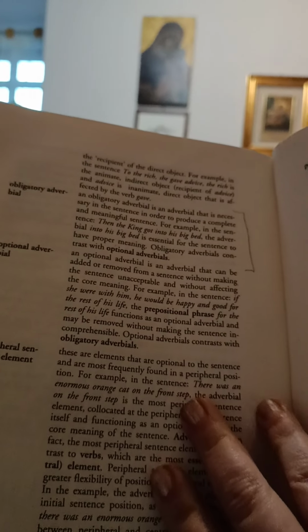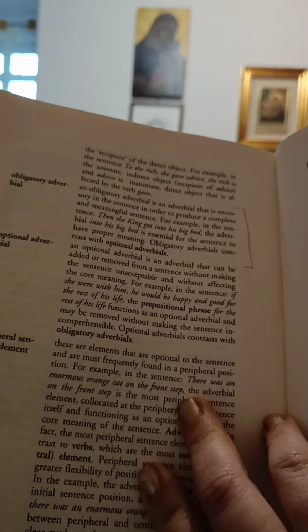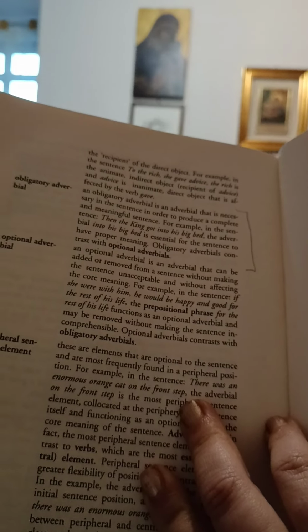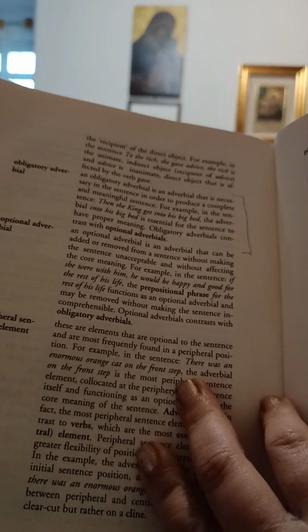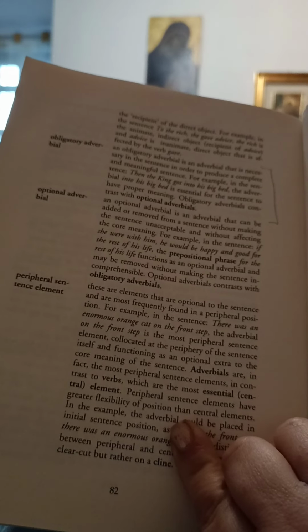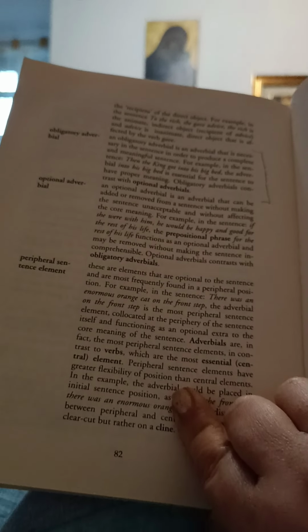Optional adverbial is an adverbial that can be added or removed from a sentence without making the sentence unacceptable. For example, "He would be happy and good for the rest of his life." The prepositional phrase "for the rest of his life" functions as an optional adverbial and may be removed without making the sentence incomprehensible. Optional adverbials contrast with obligatory adverbials.